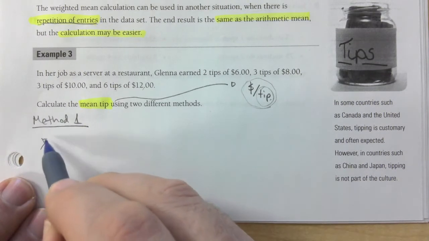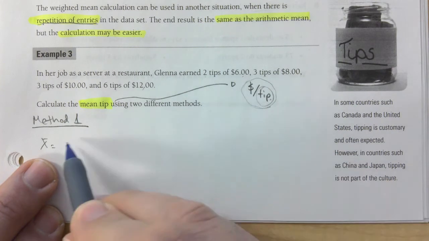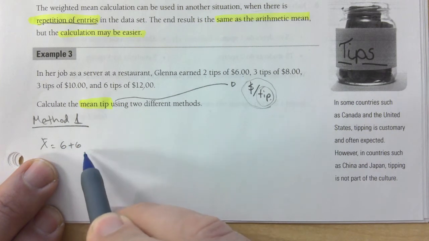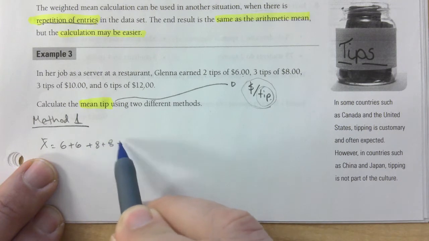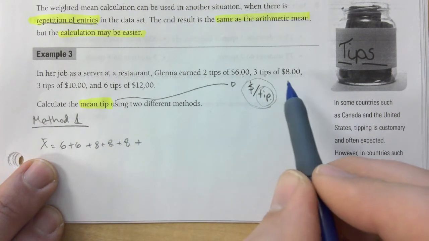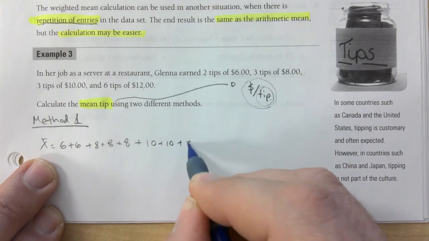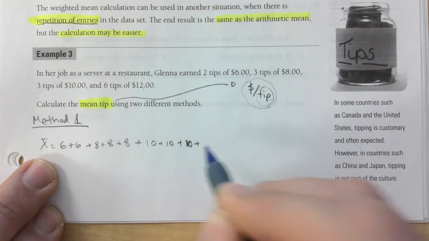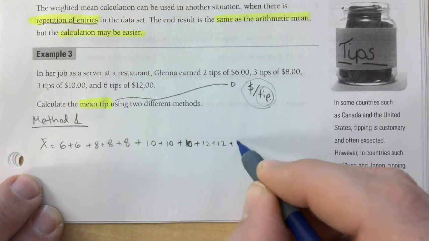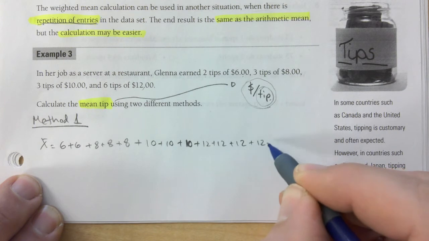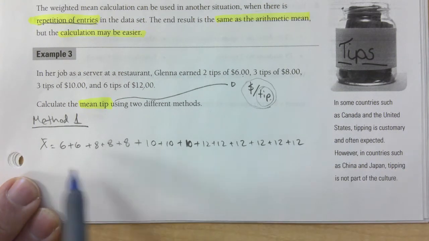So this would just be like this, watch. It's a little tedious, but hang in there. So 2 tips of $6, so you'd go 6 plus 6. 3 tips of $8, so you'd go plus 8 plus 8 plus 8. 3 tips of $10, you would go 10 plus 10 plus 10. 6 tips of 12, so you go 1, 2, 3, 1, 2, 3. Okay.